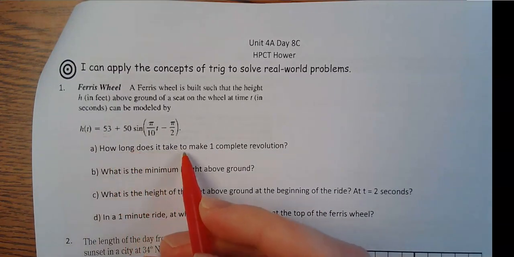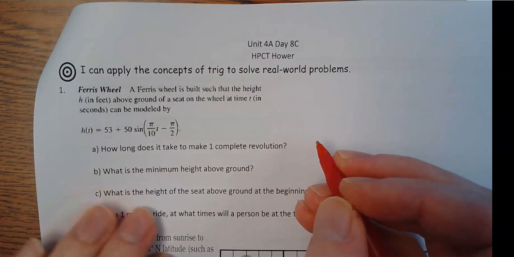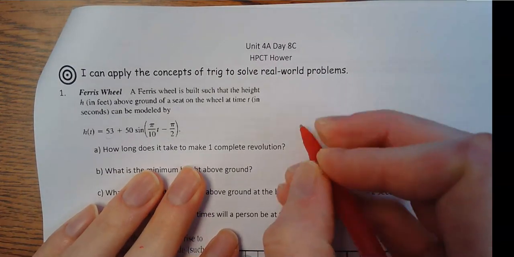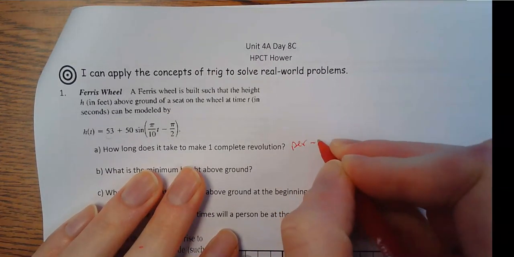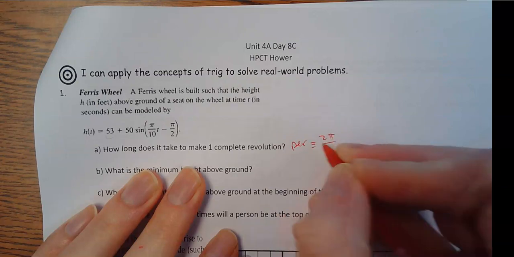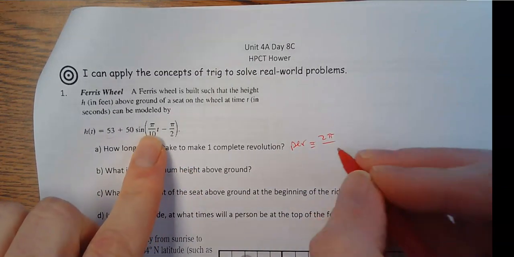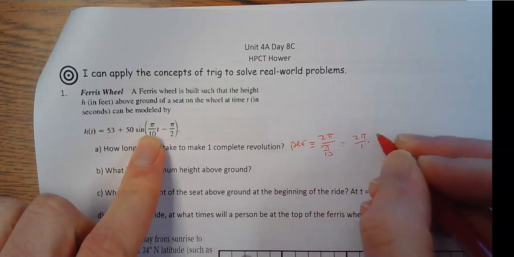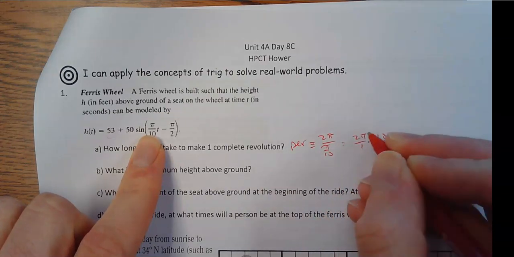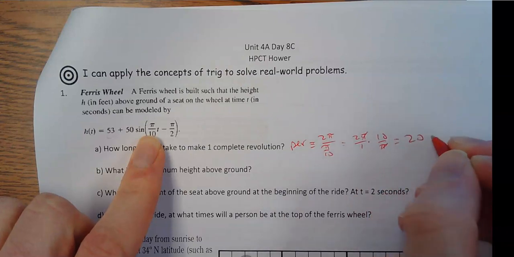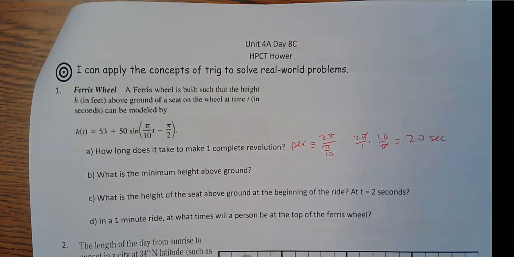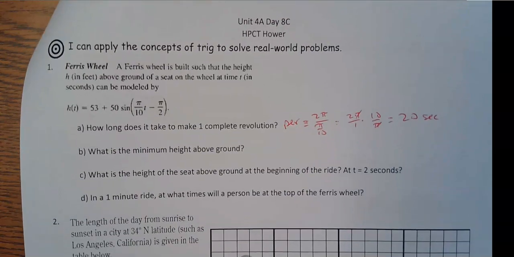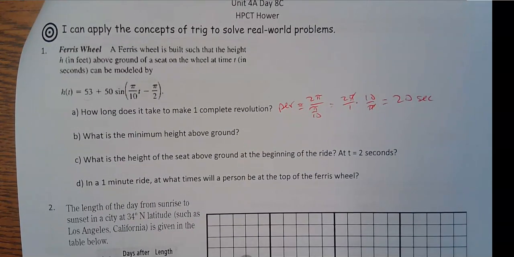So how long does it take to make one complete revolution? So they're asking for a period. That's 2 pi over the b, and in this case, it's pi over 10. So it'd be 2 pi over 1 times 10 over pi. So that'd be about 20 seconds. So it's a pretty fast moving Ferris wheel. It takes 20 seconds to get around, so it must not be very big.